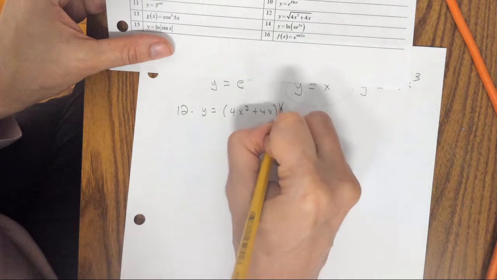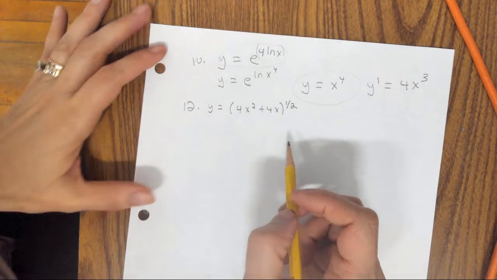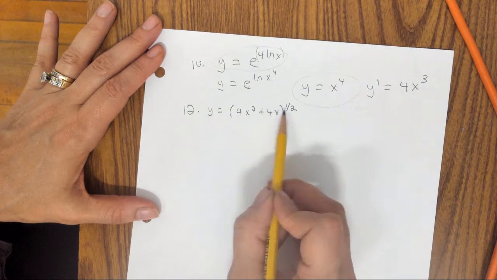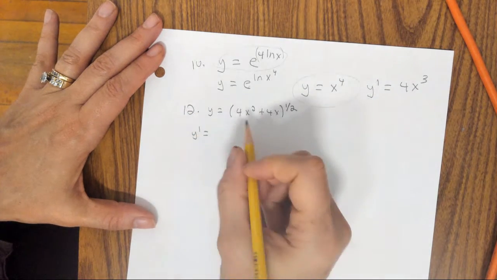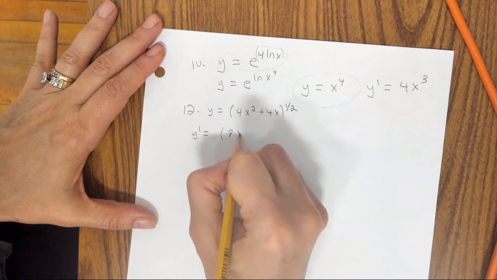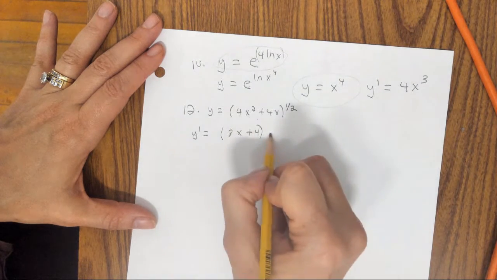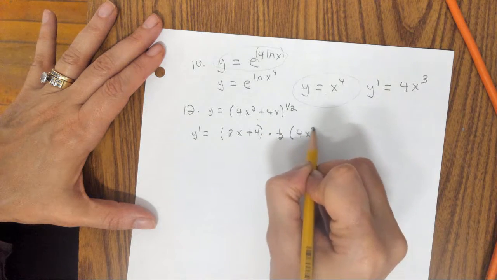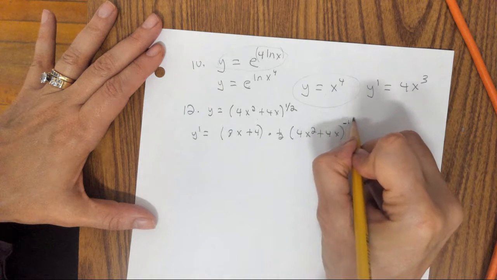So this whole thing is being raised to the 1/2. And so I see this as chain rule. I have something on the inside being raised to an exponent. And so by chain rule, I'll take the derivative of the inside. So in here I have 8x plus 4 times the derivative of the outside, and so I bring my 1/2 in front by power rule, rewrite my input, and 1/2 minus 1 gives me negative 1/2.